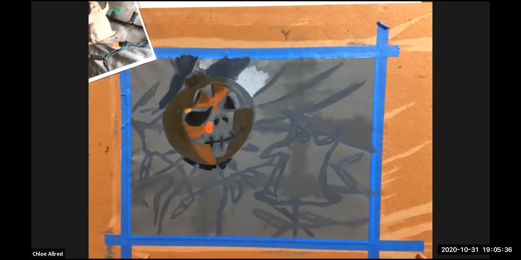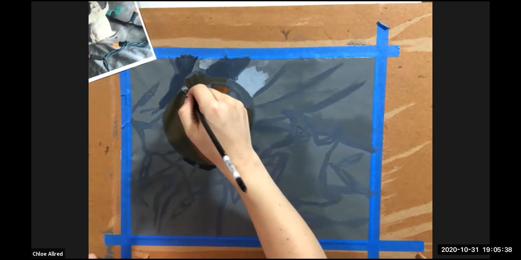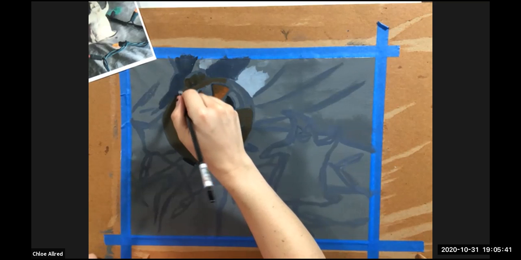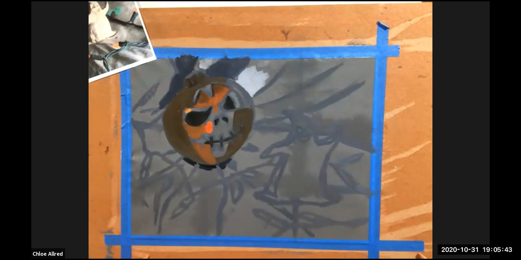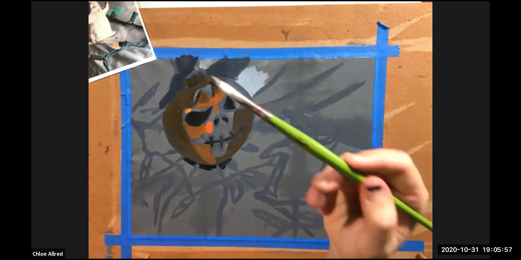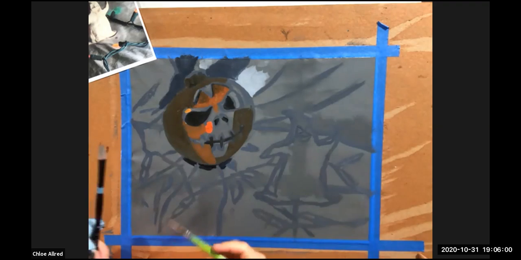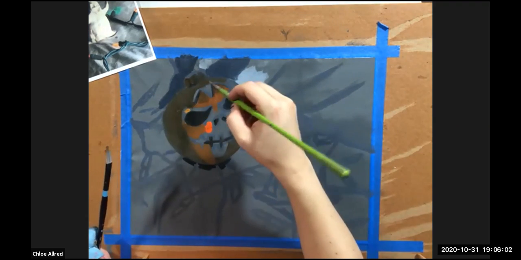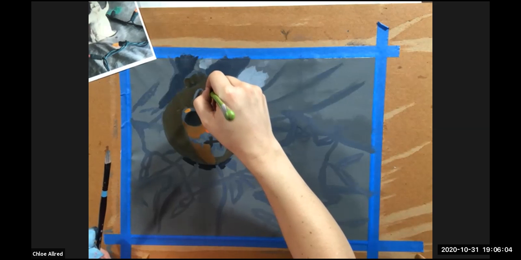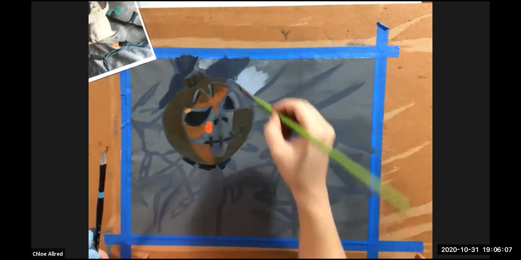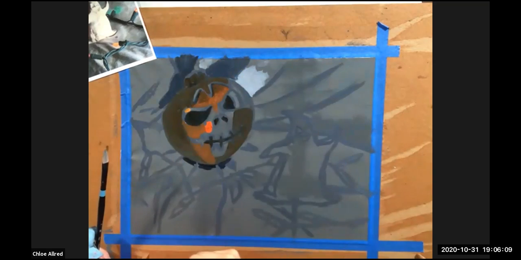Okay, so now I'm going to return to just sort of thinking about my pumpkin. So I'm going to go back into this top a little bit more. It's going to be one of my darker browns. Let's see if you can see that. That's what's on my brush. So the top of the sliver, just kind of a little shadow coming down. The sliver has that shadow coming down.